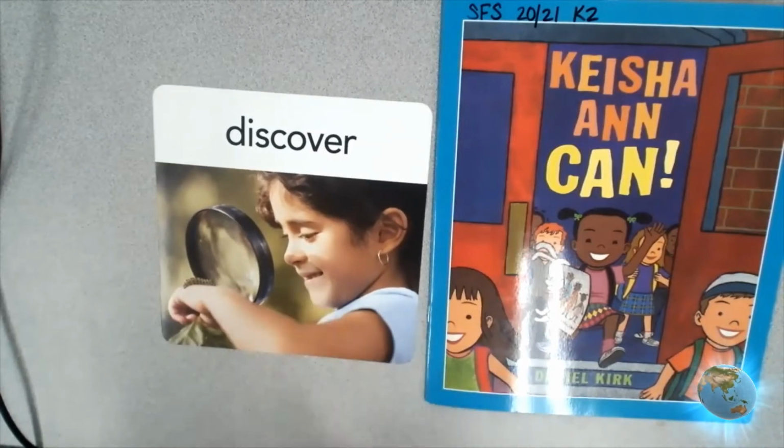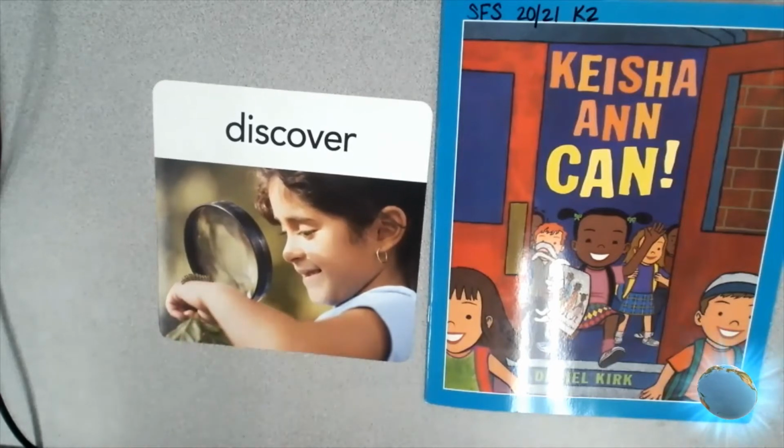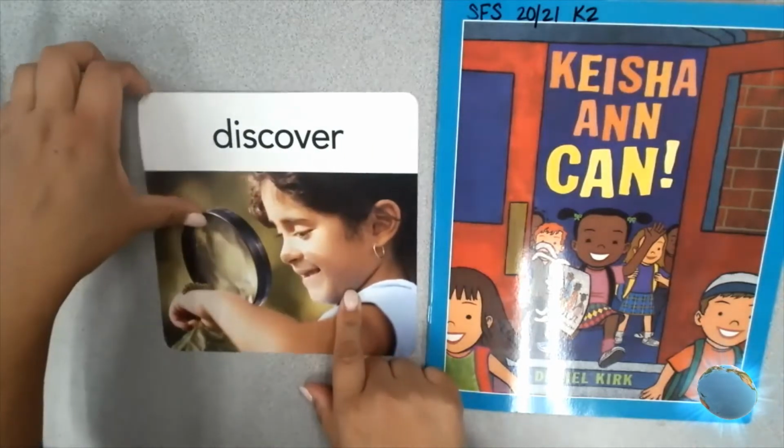So we can tell that this little girl will discover that the caterpillar will become a butterfly. And something that we will discover here in kindergarten in the future is when we do plants. We get to plant a seed and you will discover that the seed will become a plant.